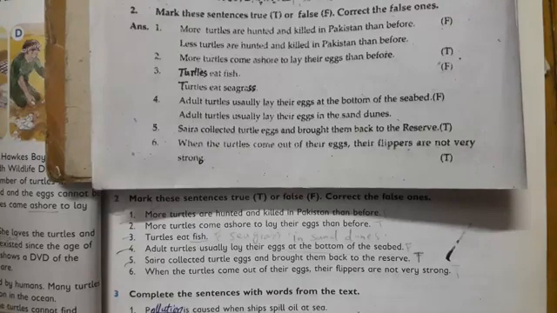Second statement: more turtles come ashore to lay their eggs than before. It is true. Third one: turtles eat fish. It is false. We have to correct it like: turtles eat seagrass. Fourth: adult turtles usually lay their eggs at the bottom of the seabed. It is false. Adult turtles usually lay their eggs in the sand dunes.